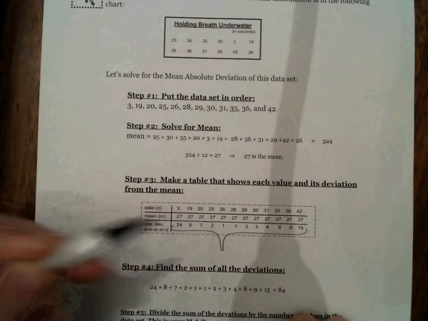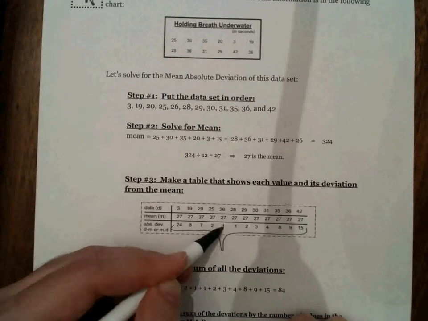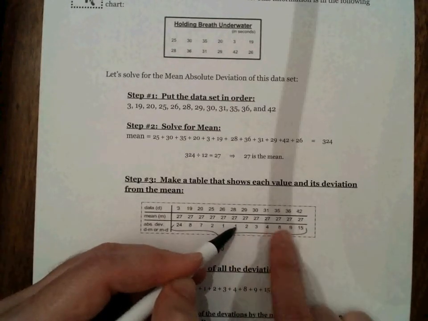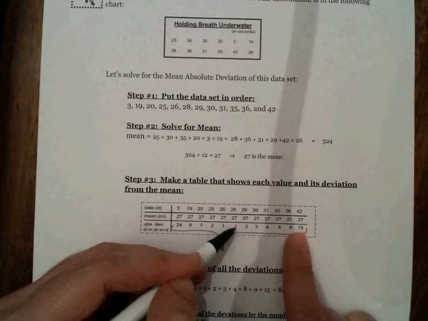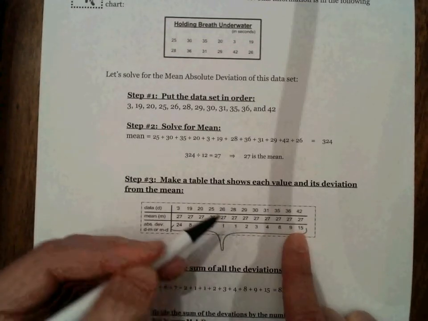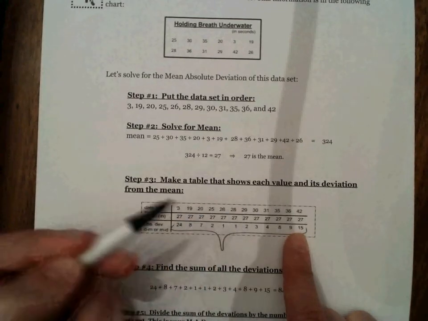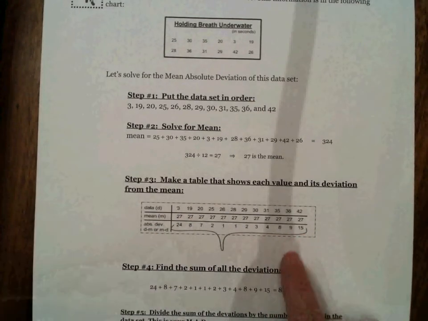27 minus 25 is 2. 27 minus 26 is 1. Remember, these would be negative, but since we're making them absolute value, in other words, making them all positive, they're going to be positive answers. So 27 minus 28 would be 1. It would be basically negative when we're making it positive. 27 minus 29 would be negative 2, make it positive, and so forth.